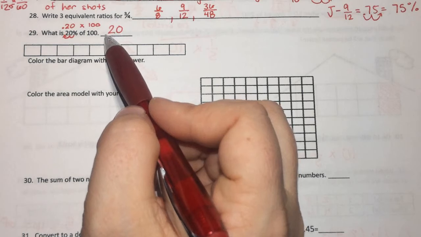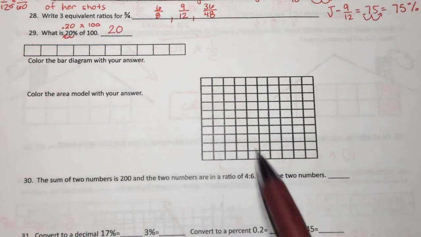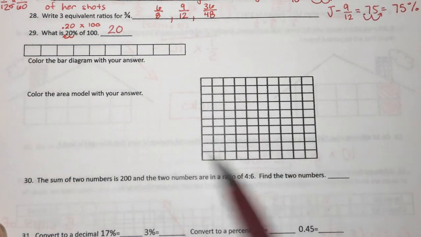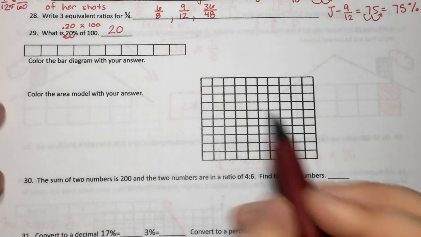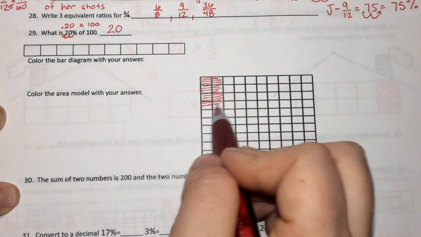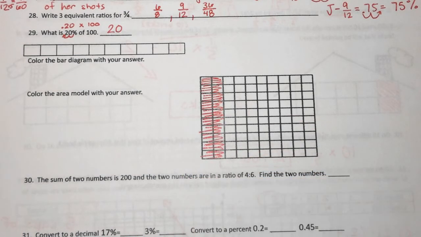20% of 100 is 20 whole amounts. So think about this square down here. If I wanted to color in 20% of this square that has 100 dots, how many squares am I going to color in? 20. Because, am I going to color in 20/100ths of a square? No, I'm just going to color in 20 squares. Does that make sense? Okay.